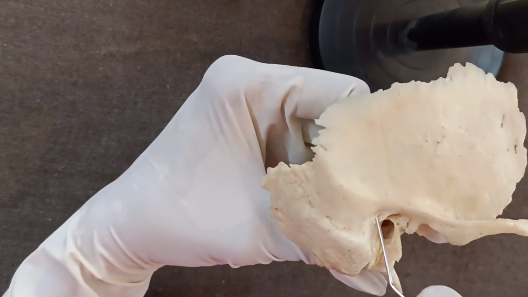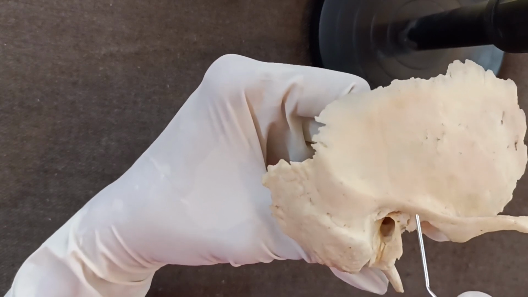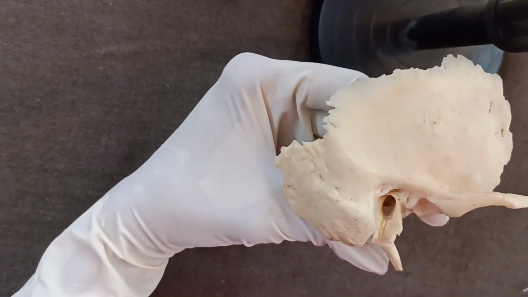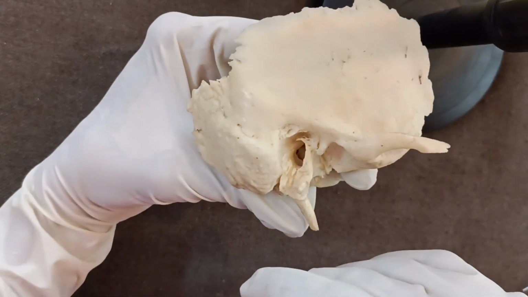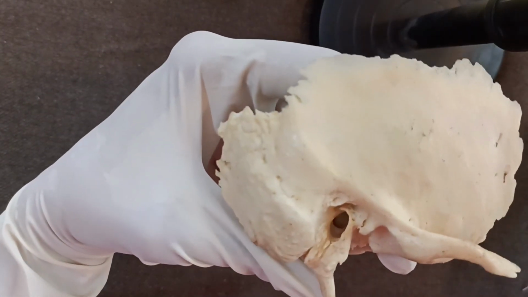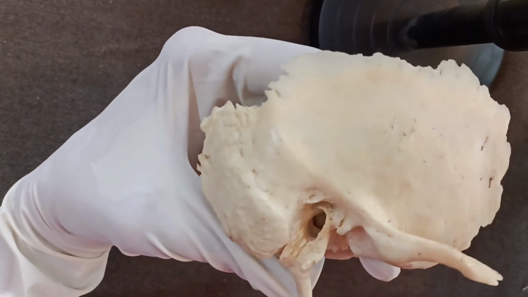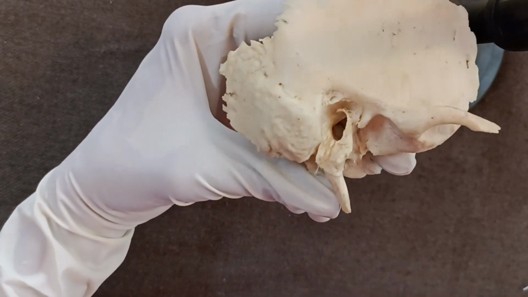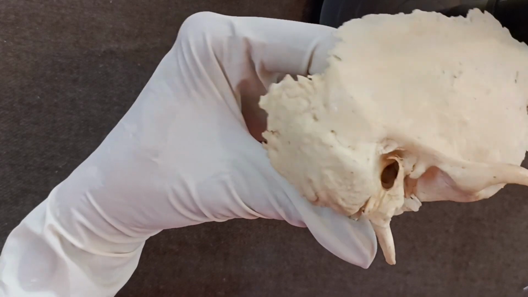And in children it is much more superficial, but as the child grows, it goes deeper and deeper, around 1 mm each year, until the adult position is achieved.